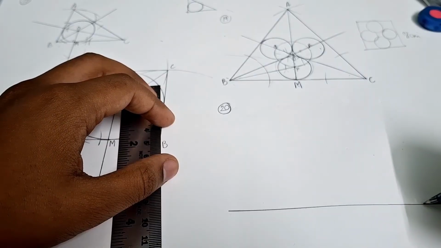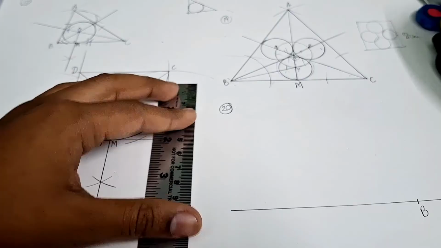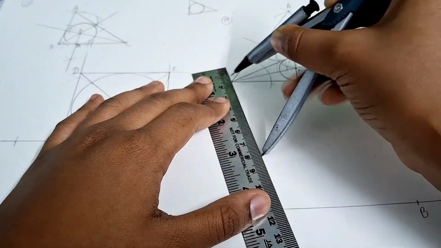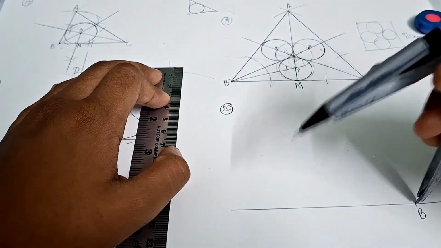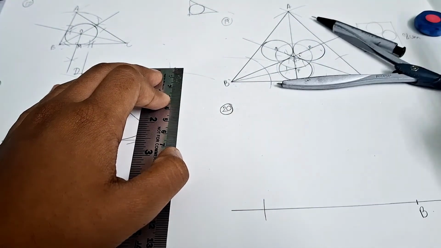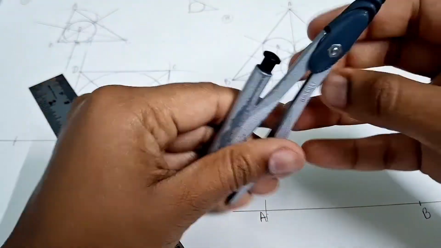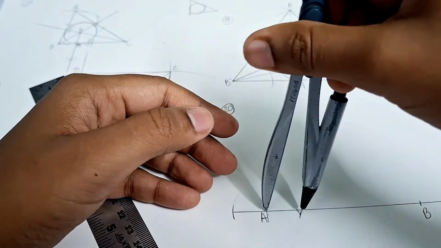First I will draw a base, mark points A and B, take a radius of 8 cm, and draw an arc from point B. This is point A. From point A, construct a perpendicular line.